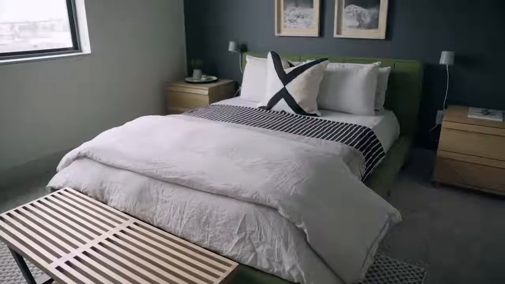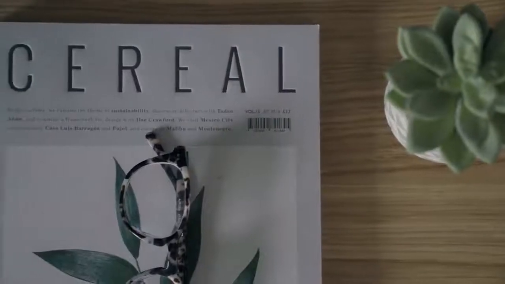I'm shooting this video in this bedroom today because we just finished it and we shot that video and some photos. So I thought, hey, what better opportunity than to shoot this video for you guys in this room.